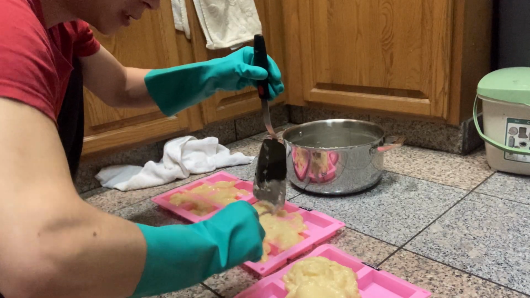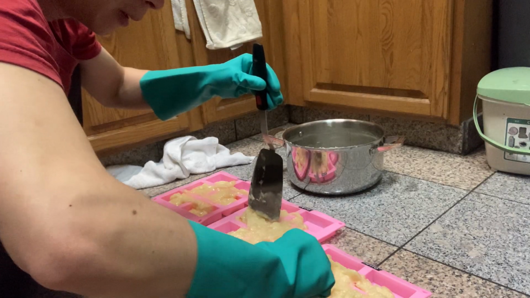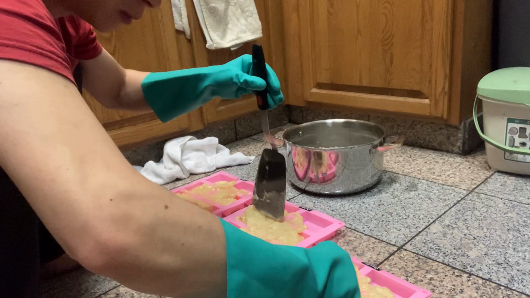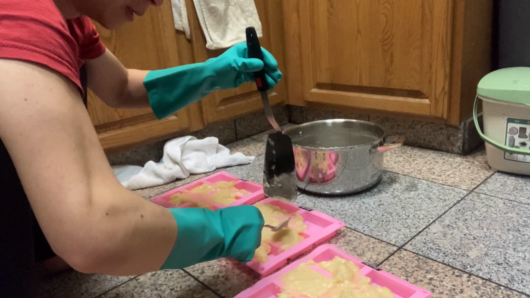And I think we have just enough molds. Oh, you know what?